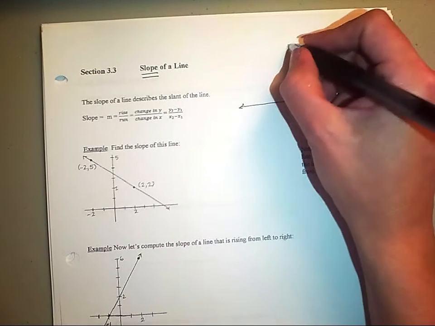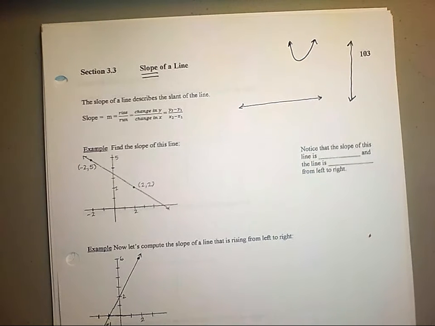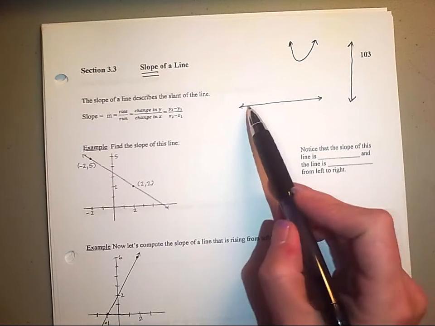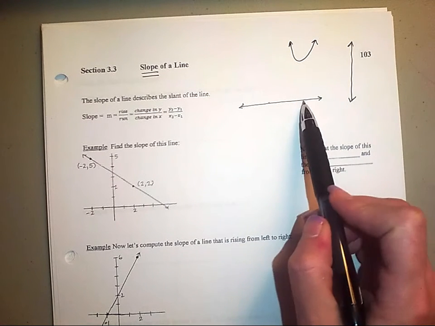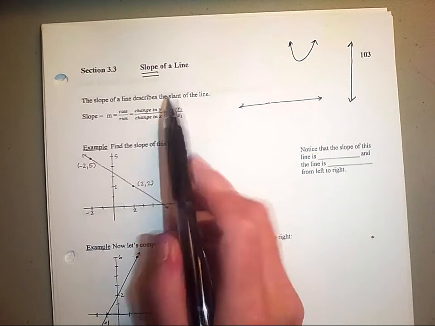Now, yesterday we looked at things called parabolas, and parabolas are curves. Curves do not change consistently, so we never talk about the slope of a curve because it doesn't exist. Slope is a constant measure of a line, and it's one characteristic of that line. It describes the slant of that line. It's called slope.